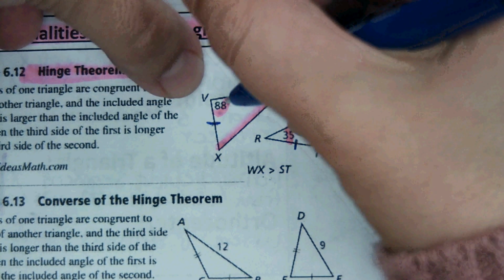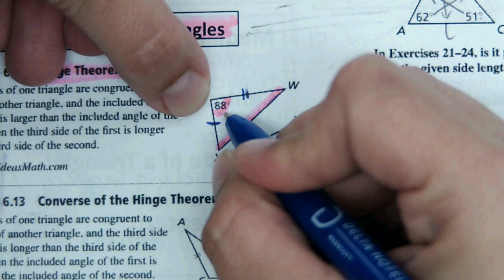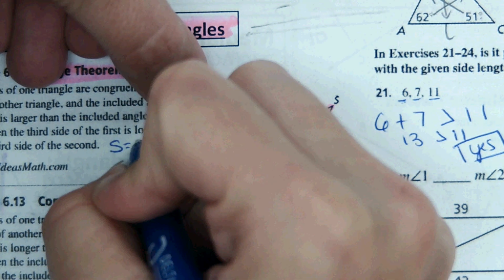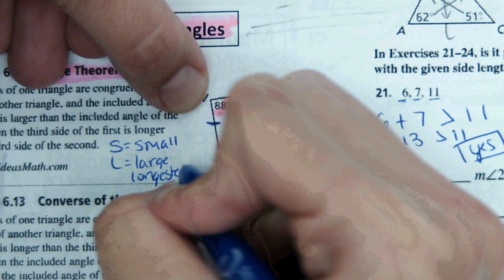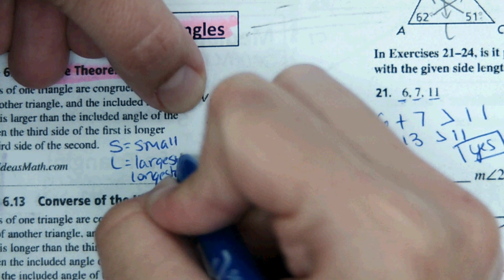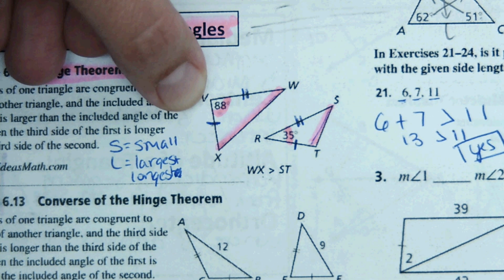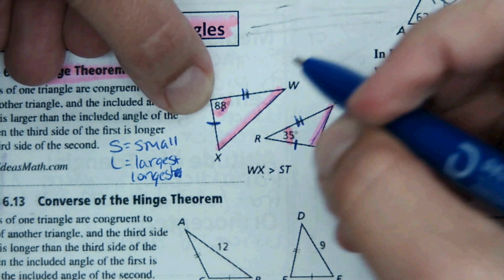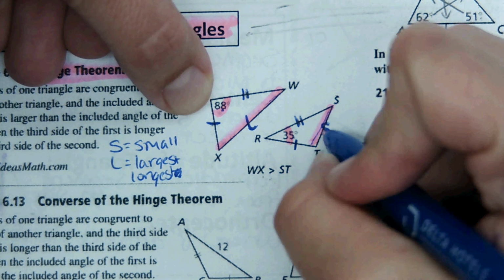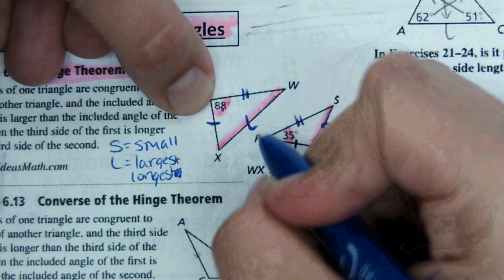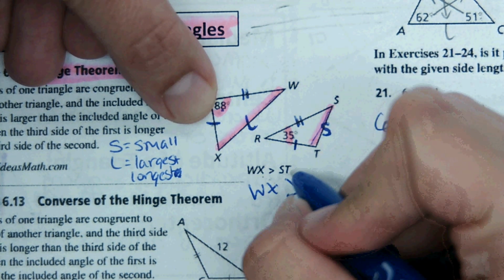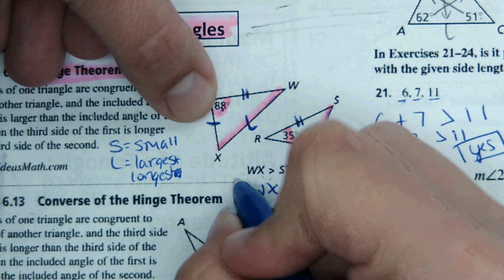Now that we have all that pieced together, we can say whether this side is longer than this side based on the angle measure. So just like yesterday, S is going to be small, L is going to be large or longest, however you want to think of it. Since 88 degrees is bigger than 35 degrees, this would be your longest side, and this would be your shortest or smallest side. And then you can say that WX is greater than ST, like that.